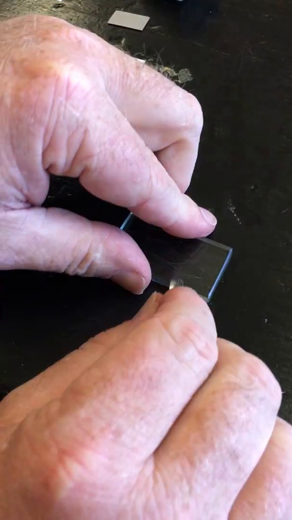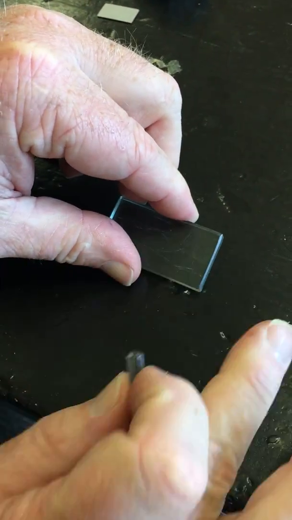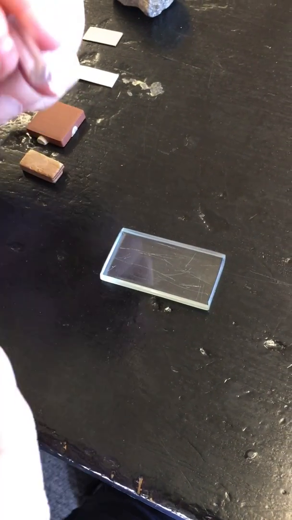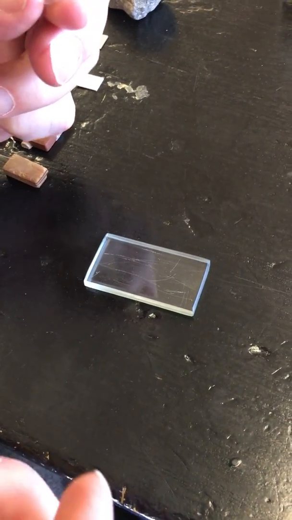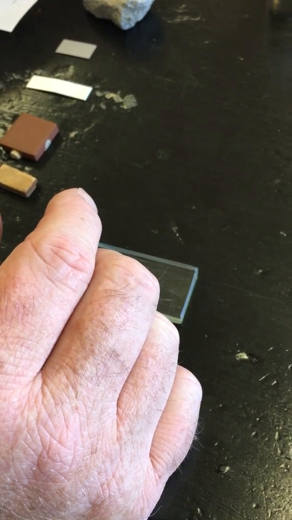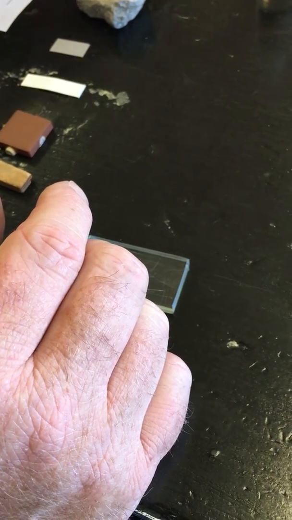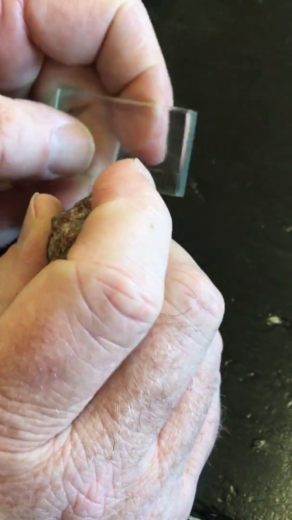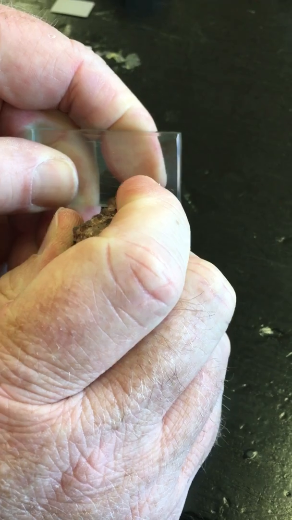Glass. Okay, so if you think about glass, can it really be harder or softer than glass? Glass is glass, so please make an educated guess on that. Glass is glass, so can it really be harder or softer?